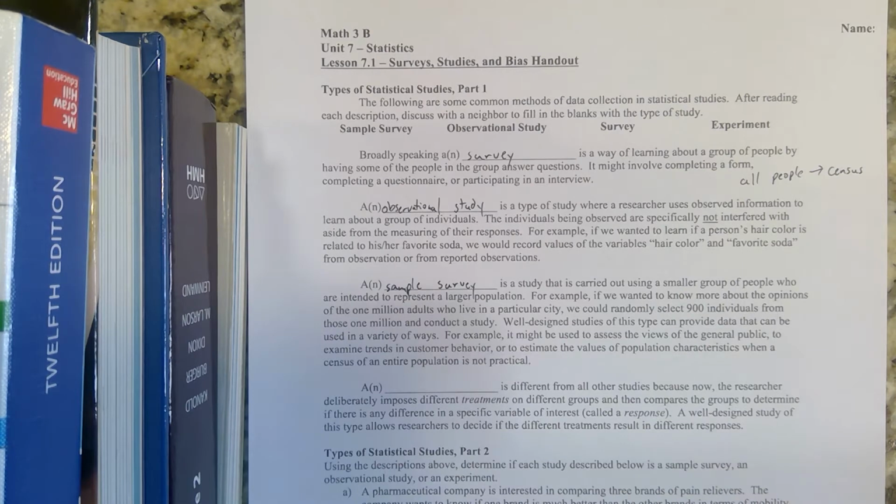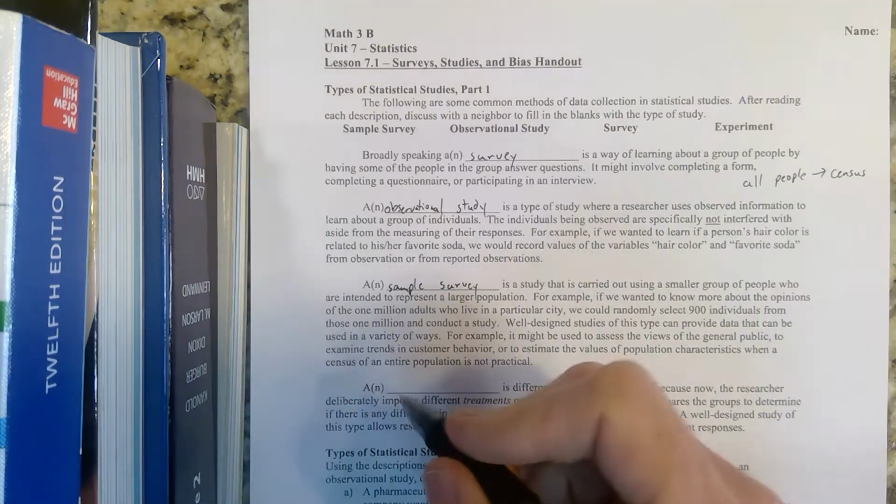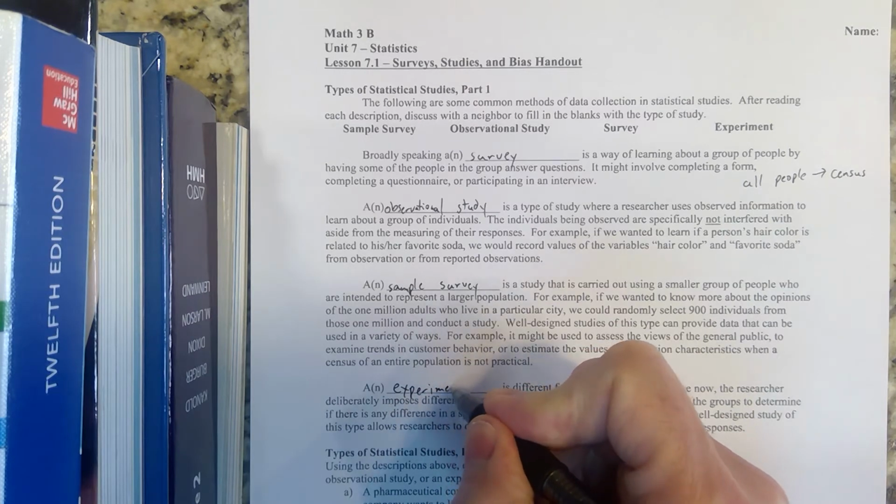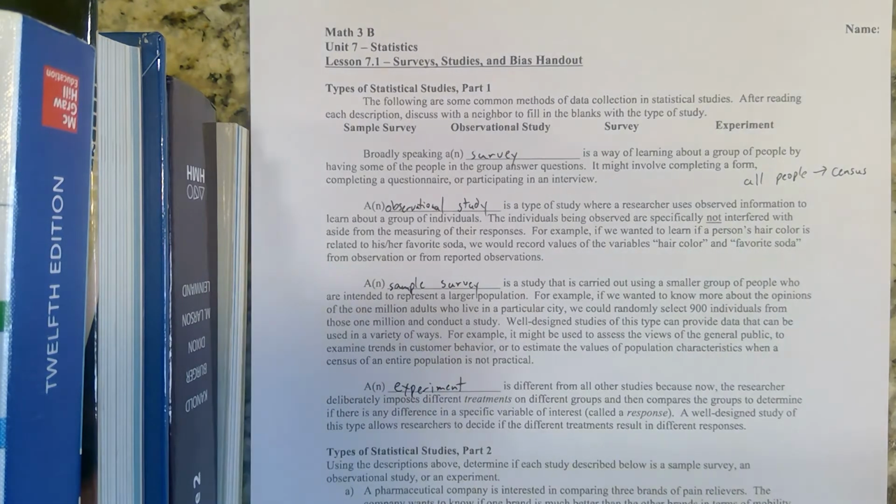Okay, moving on to our last choice. This would be an experiment. It's different from all other studies because now the researcher deliberately imposes different treatments on different groups and then compares the groups to determine if there is any difference in a specific variable of interest called a response or response variable.